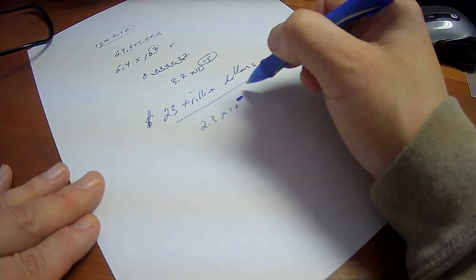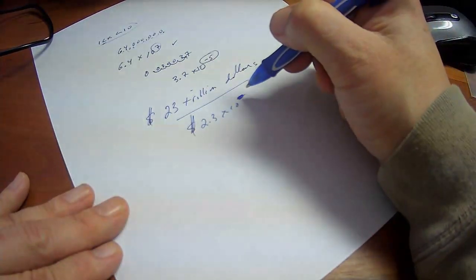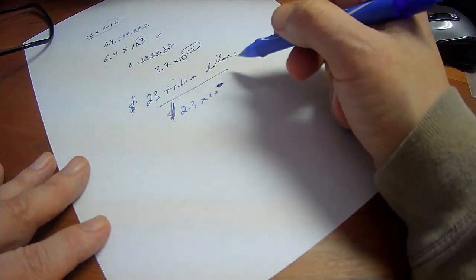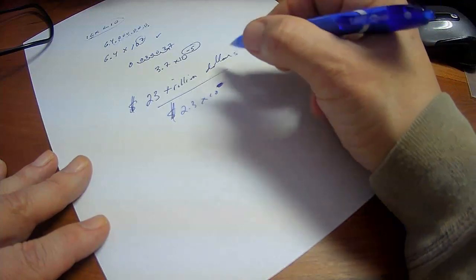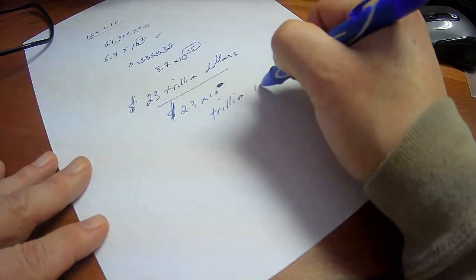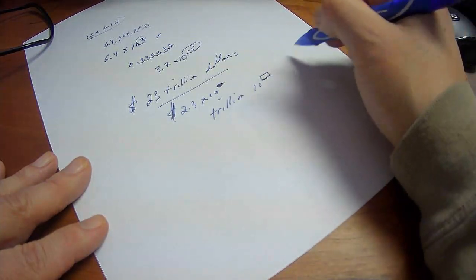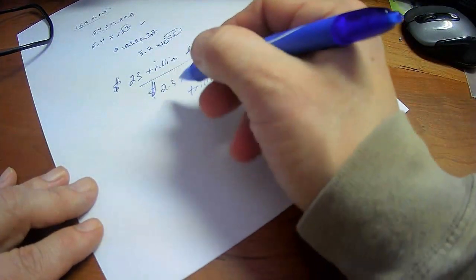So I'll let you do that, and that'll be the nice way to express our national debt, because it's so huge. We should be using scientific notation for it. So what is a trillion? It's 10 to the what? That's not a negative sign. It's just 10 to the what? You figure it out.